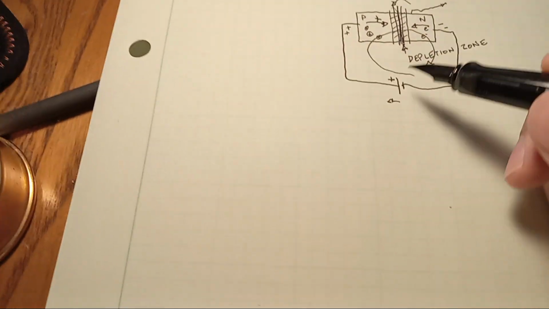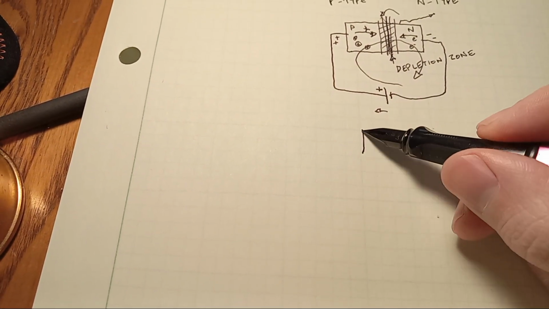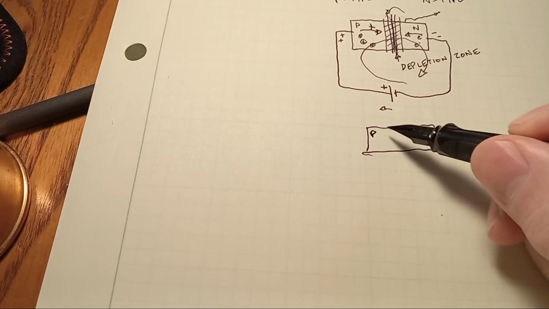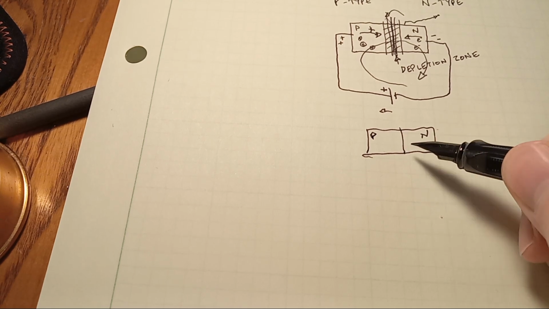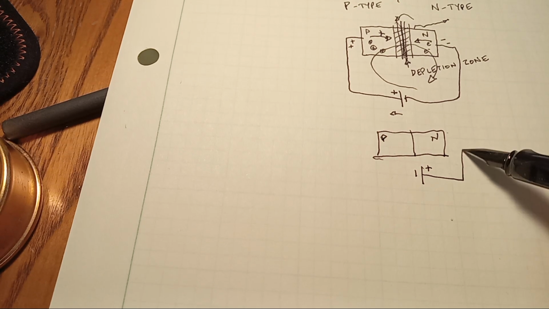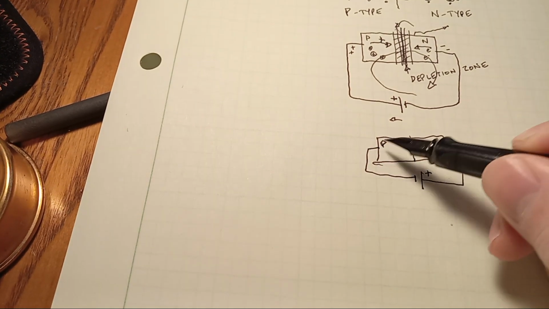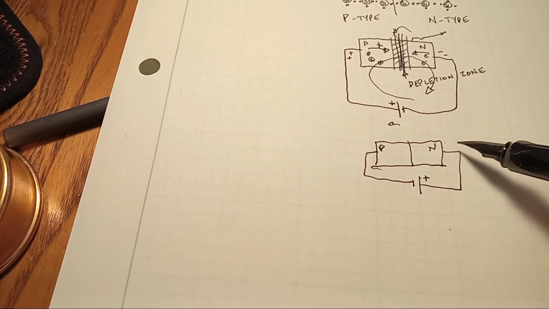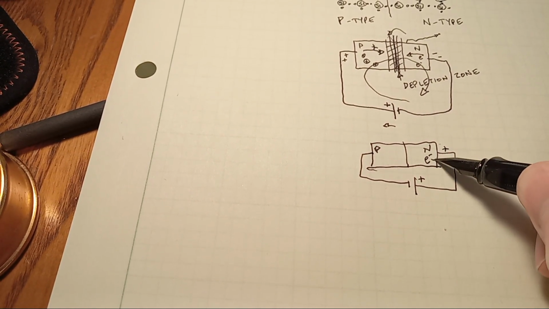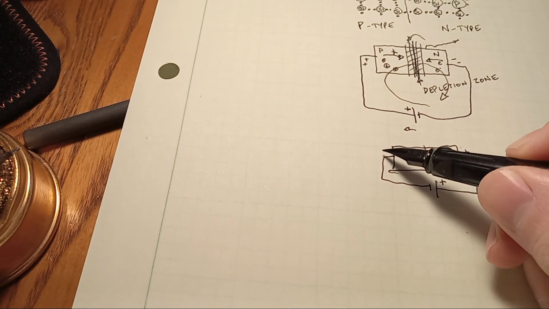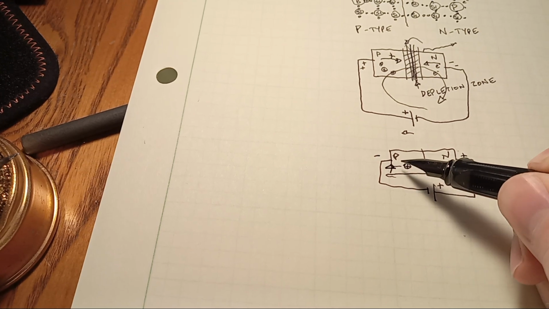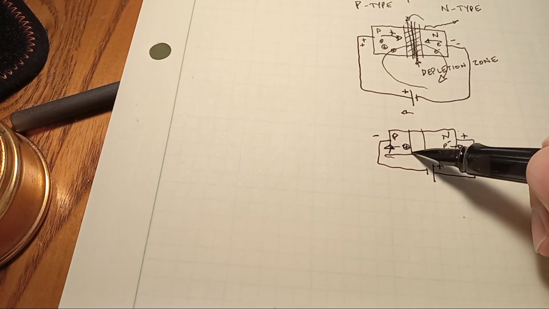Now consider what happens if you reverse the applied voltage. Starting with the same p-n junction, when the applied voltage is reversed, opposite charges attract. What this means is that now there is a positive charge here. This draws the electrons away from the junction. The negative charge here, likewise, attracts the holes. This causes the depletion zone to widen.